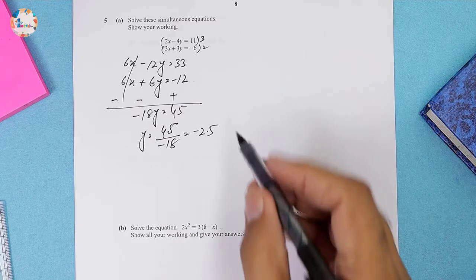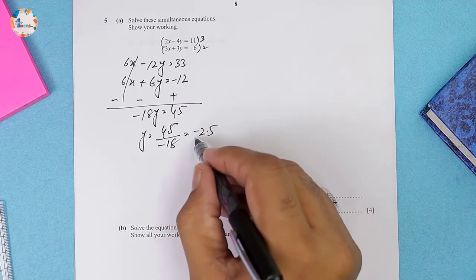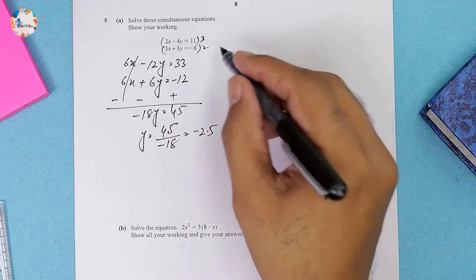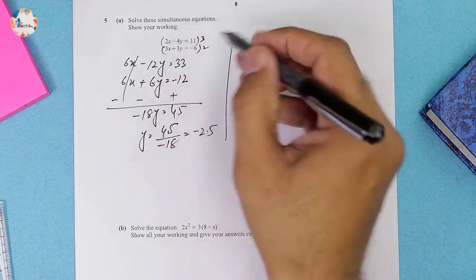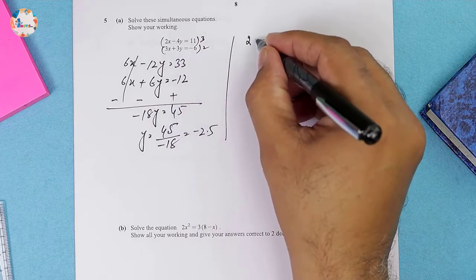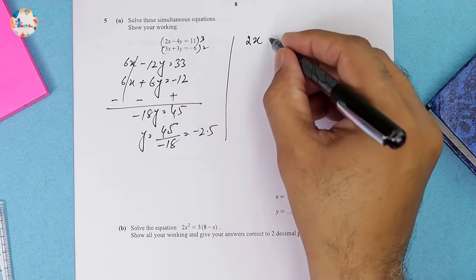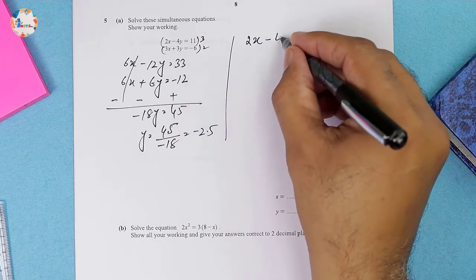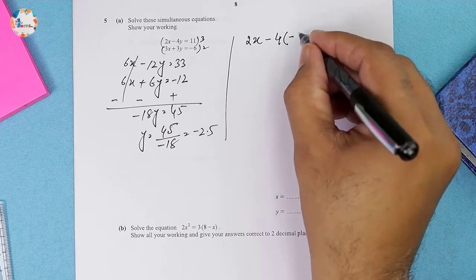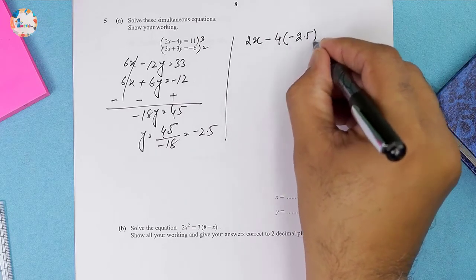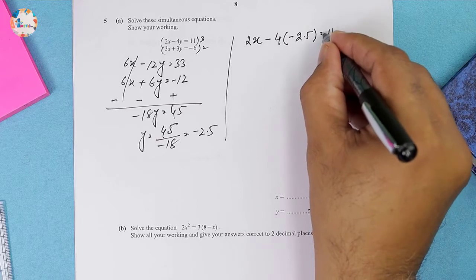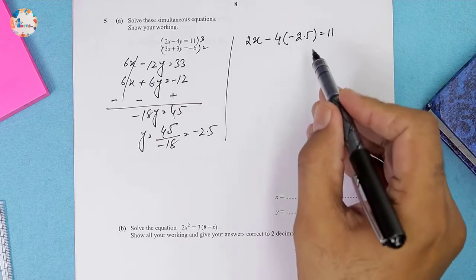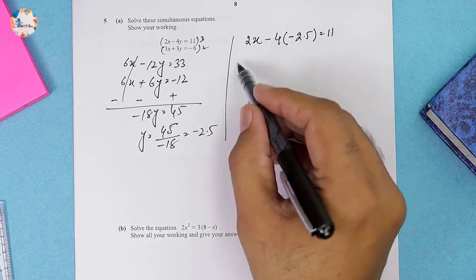Now remaining is the x value, which we can find by replacing the y value in any of these two equations. I will replace in equation 1. You can even replace in equation 2 also. So 2x minus 4 into minus 2.5 is equal to 11. This is replaced in equation 1. And now we can multiply this.